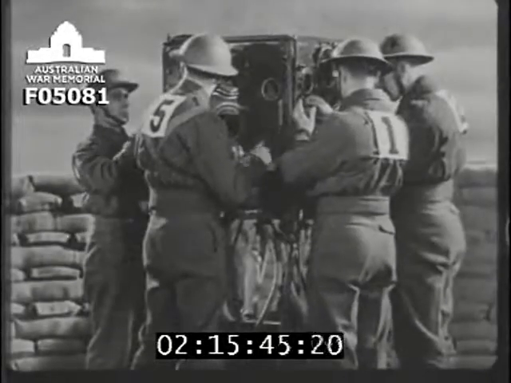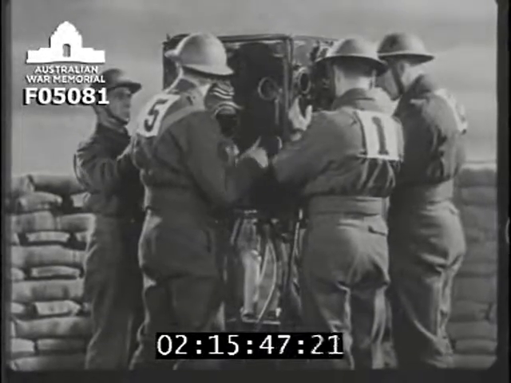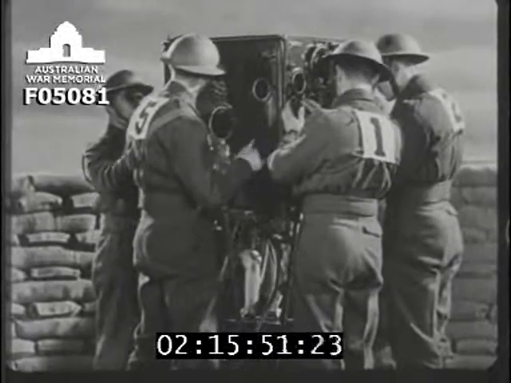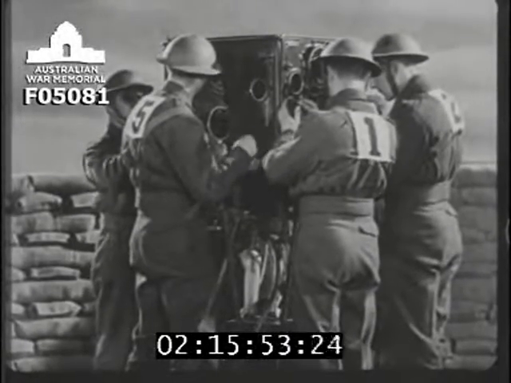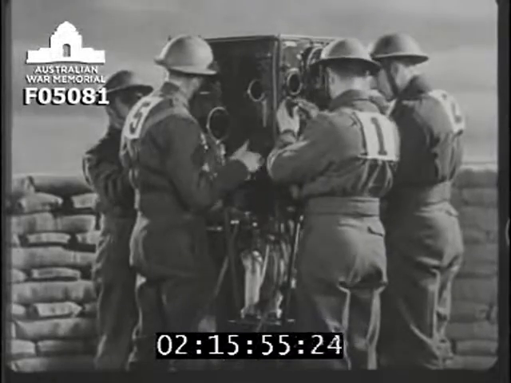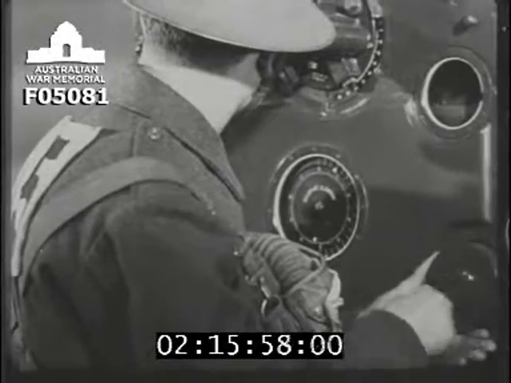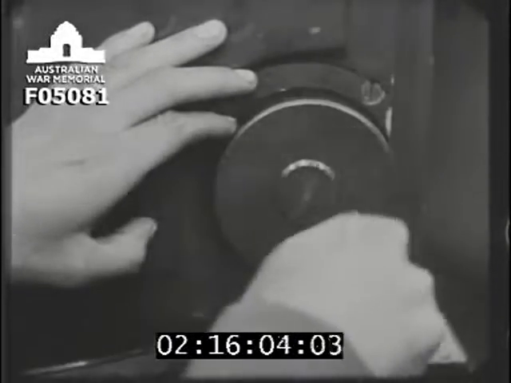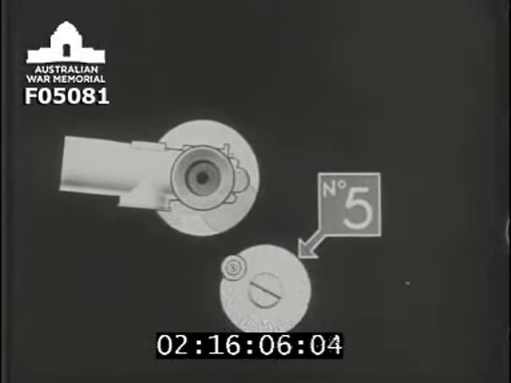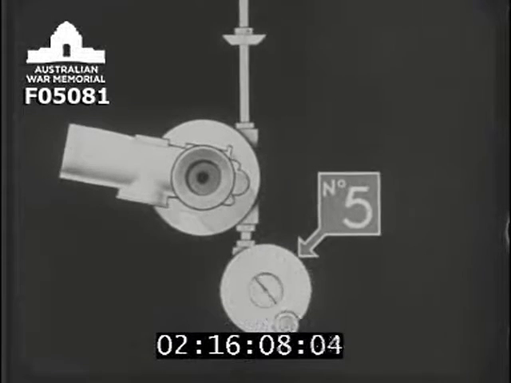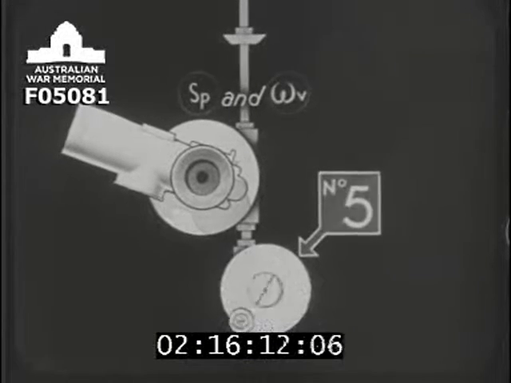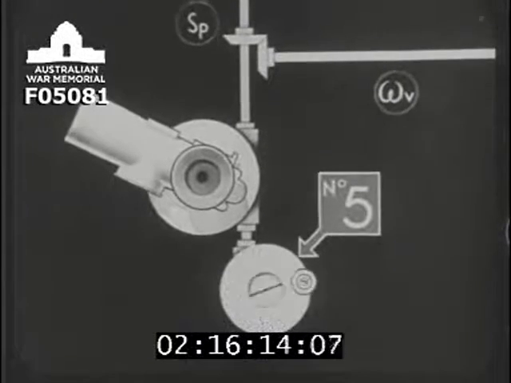We'll deal with the mechanism for getting DV first. Number 5 lays for elevation. In doing so, he gets present angle of sight, and the rate he has to turn his hand wheel is omega V. Here's a simple drawing of the result of what he's doing. This shaft is moving through SP at a rate omega V. We want these in different parts of the instrument.